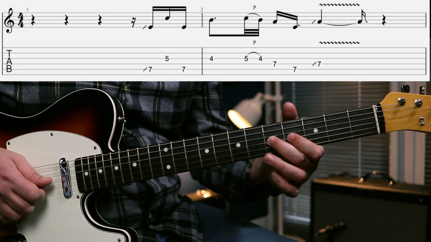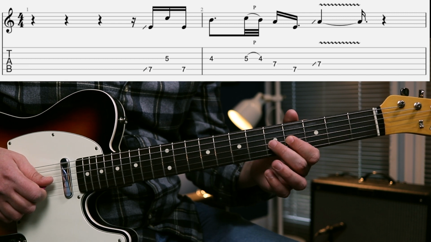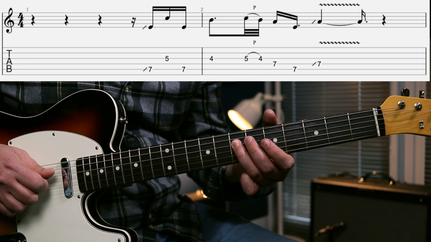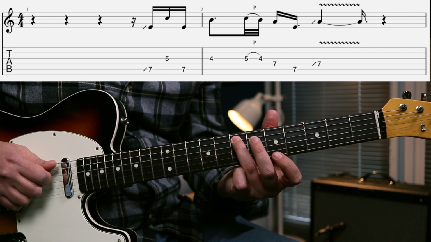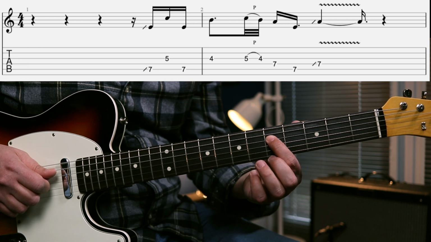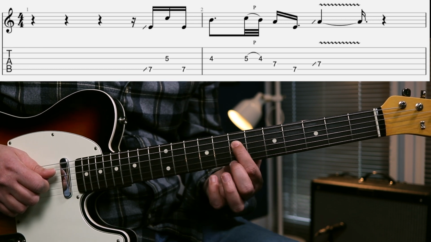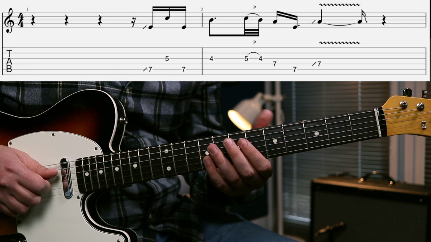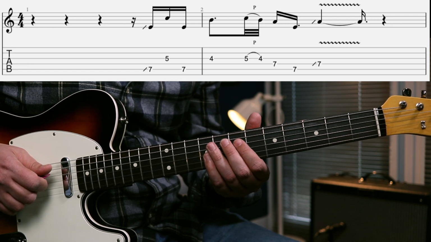And then we're going to do a pull off from 5 down to 4 on the G string, and then 7 on the D string, rolling across to 7 on the A string, and then slide finally from the 5th fret of the D string up to the 7th fret of the D string, resolving to our A, which is the root of the scale. So again, all together.